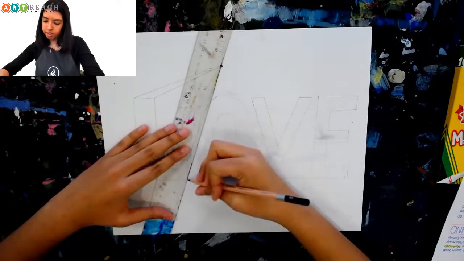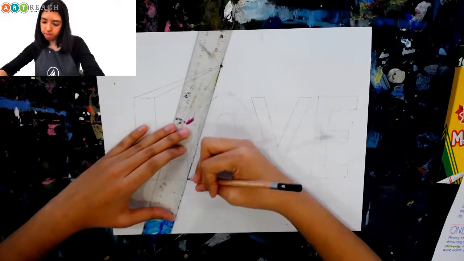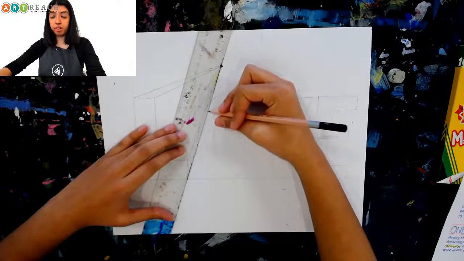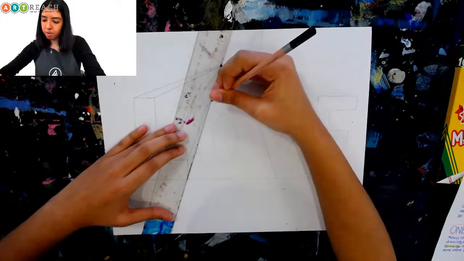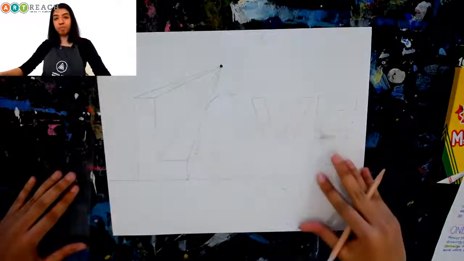So you don't have to do every corner, just the ones that are going to show up. So I'm going to angle my ruler from this point to my vanishing point one more time. And again, my ruler is going through my O. So what I'm going to do is I'm just going to skip over the part that's touching my O and continue the line above it, like this.